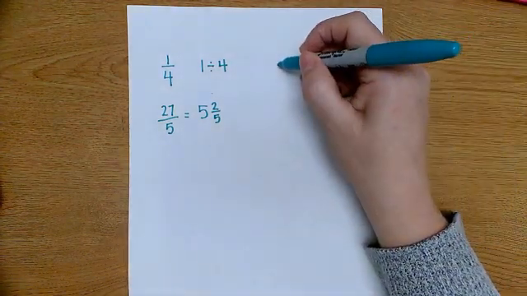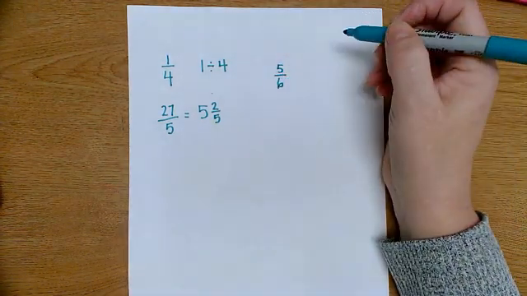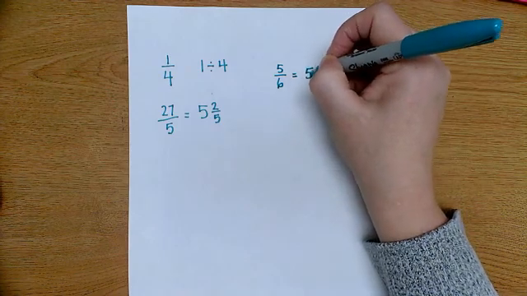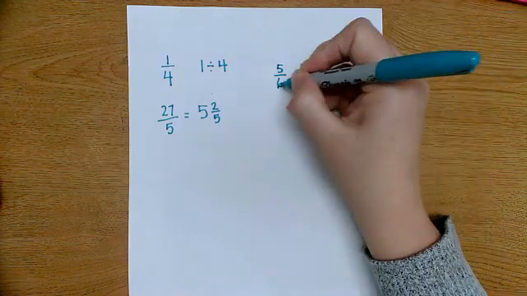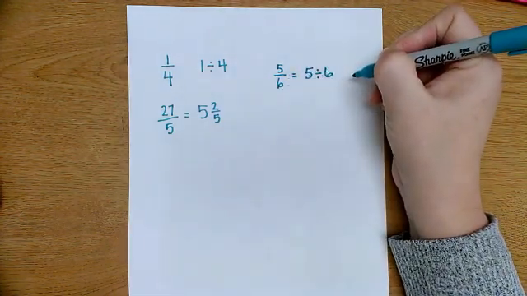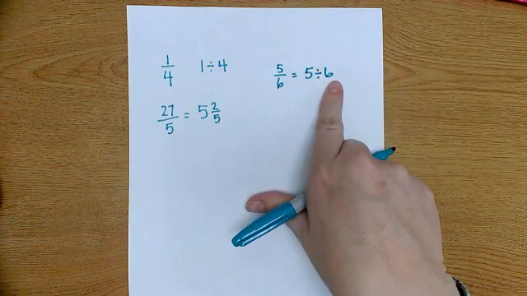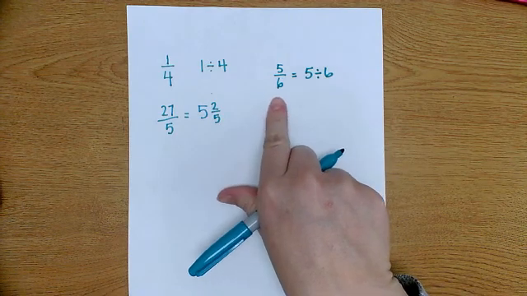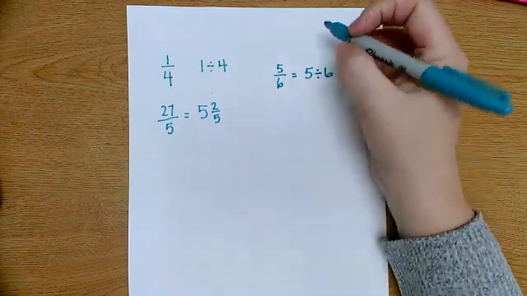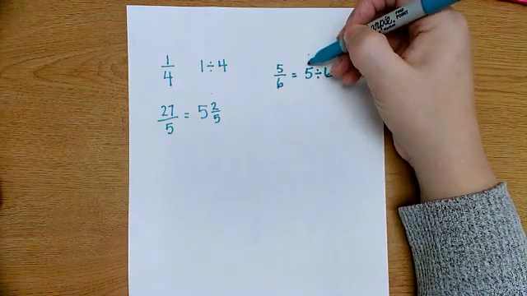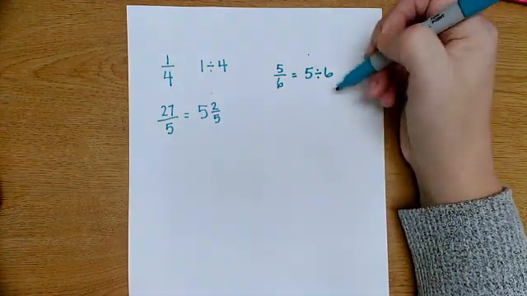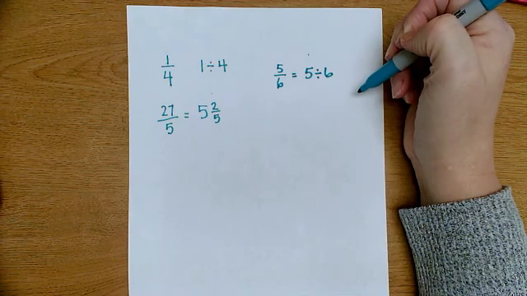So again, if I have 5/6, that's the same thing as saying 5 divided by 6. Those two things are equal. So if you were to have a division problem 5 divided by 6, the answer is going to be 5/6 of a whole. So anytime we divide and our dividend is smaller than our divisor, we're going to get an answer that's less than 1.